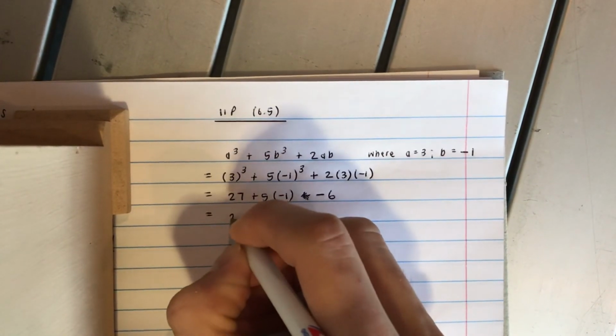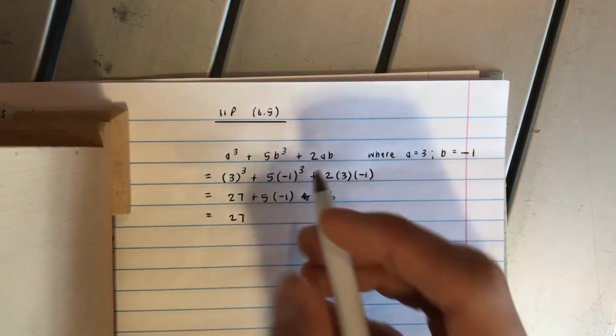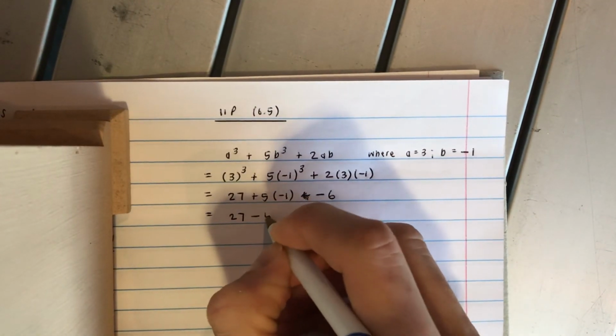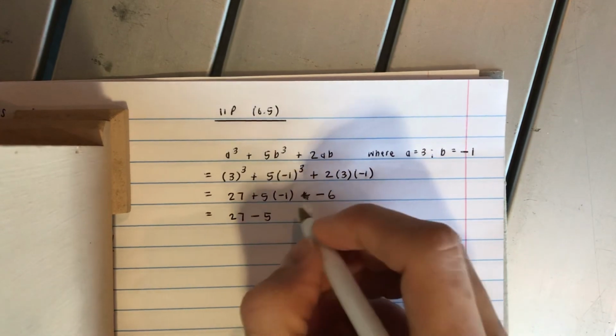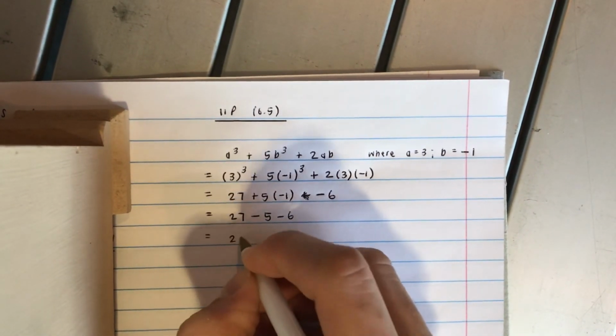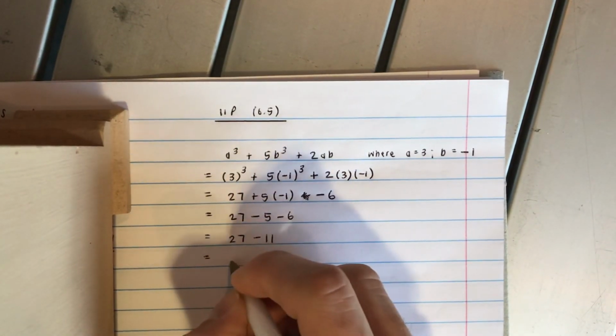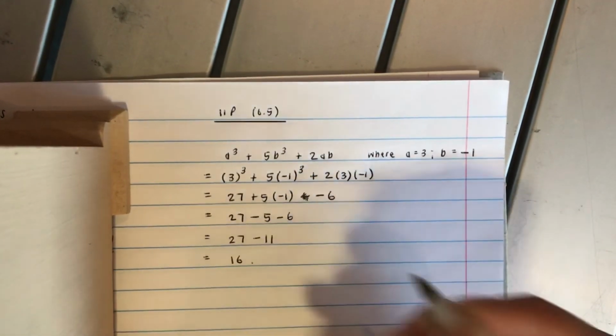Okay, so now we have 27. There we have a positive 5 times the -1. That will give us -5. So be careful with your signs, very careful. And then we have -6. So it's 27 minus 11. And that will end up as 16. And that's your answer.